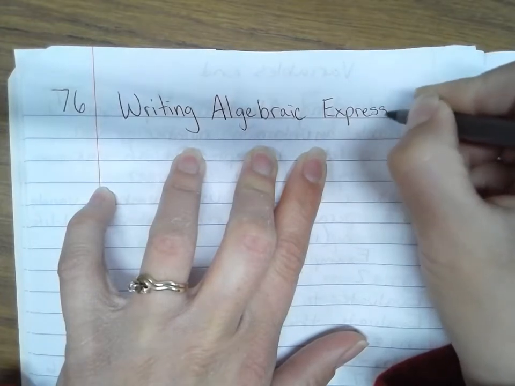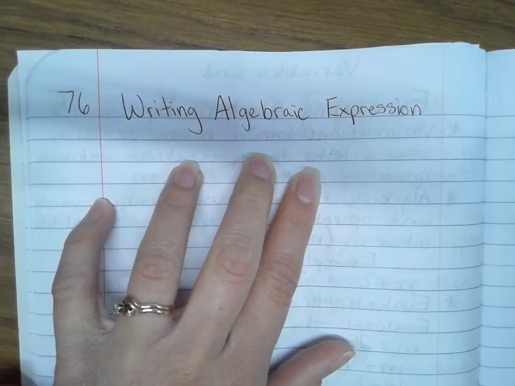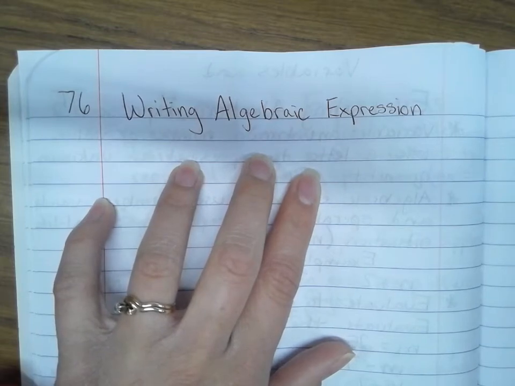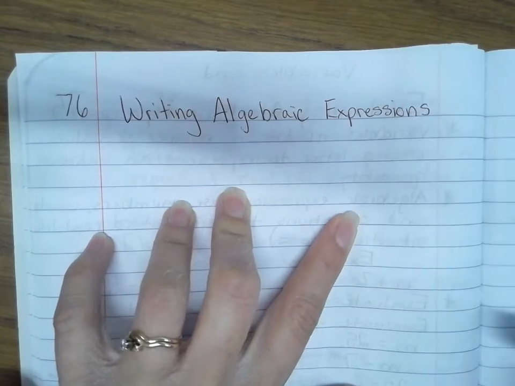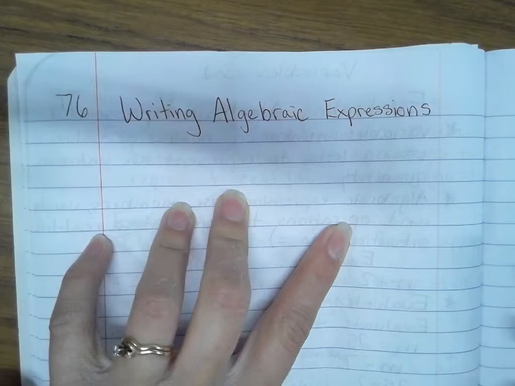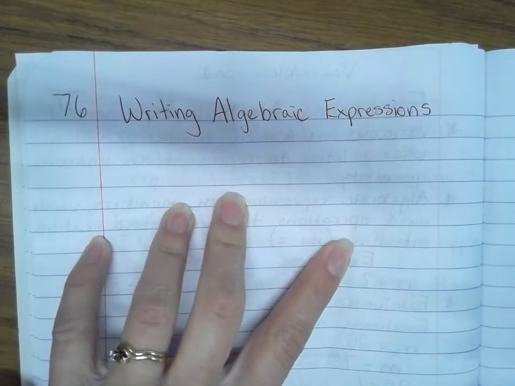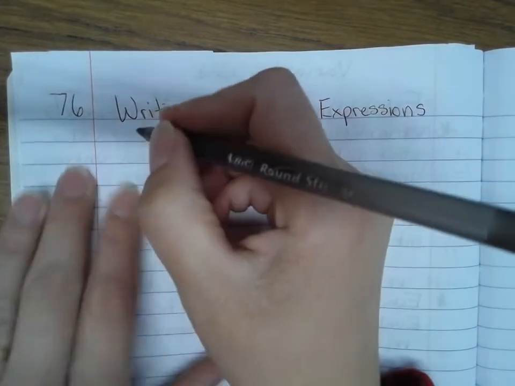Okay, if you'll recall, an algebraic expression is when you have variables, numbers, and operations. So what we're going to do is focus on turning real-life situations into variable expressions, but also I want you to be able to turn a variable expression into maybe a story problem of your own. So I want you to write these steps.